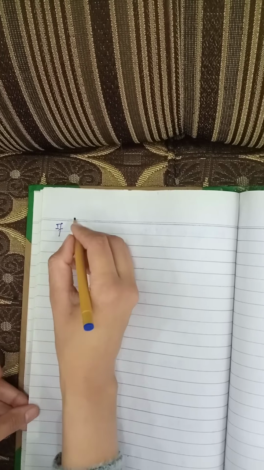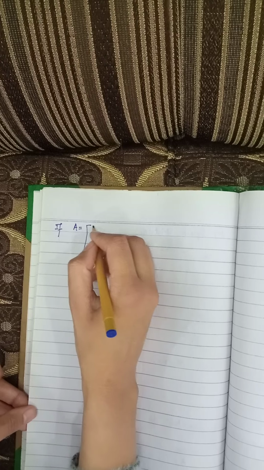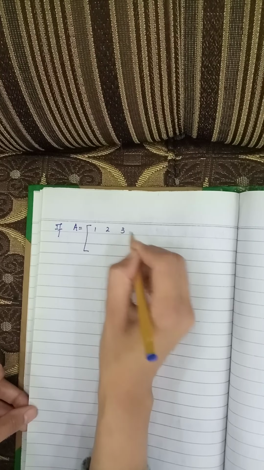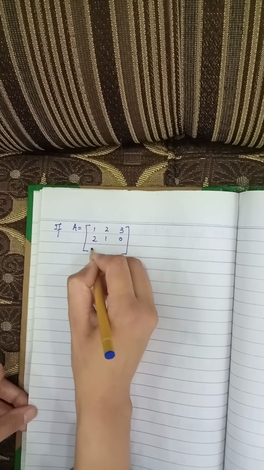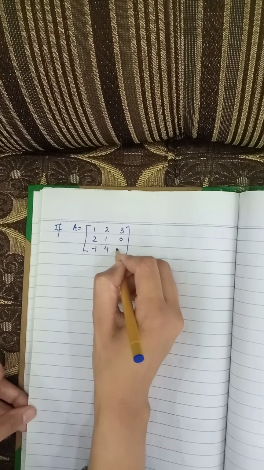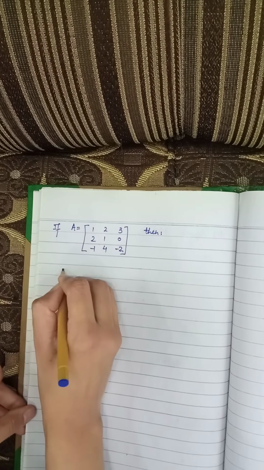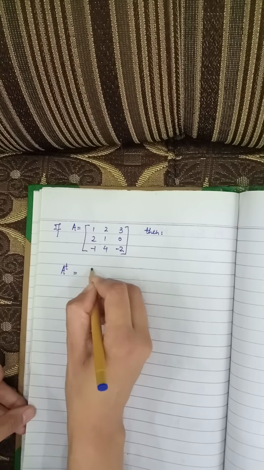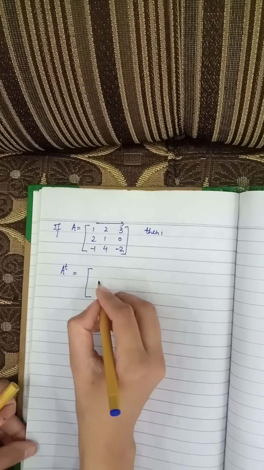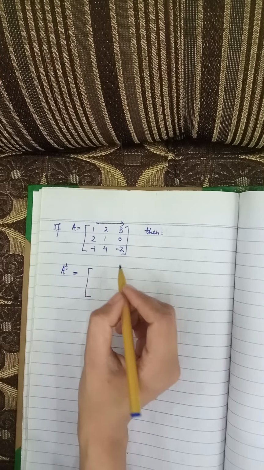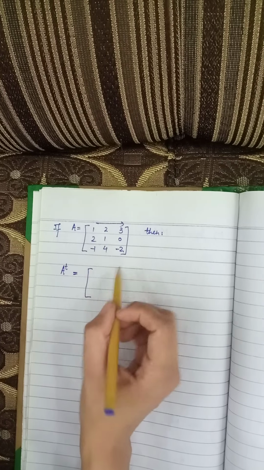If A equals 1, 2, 3, 2, 1, 0, minus 1, 4, minus 2, then the transpose of A would be: the first row is written horizontally, we will change it vertically.